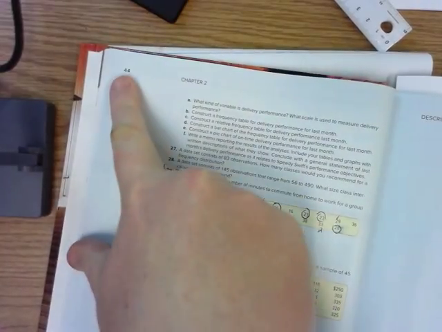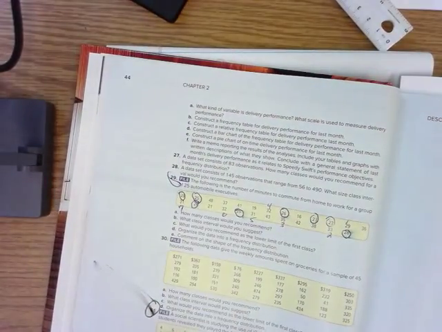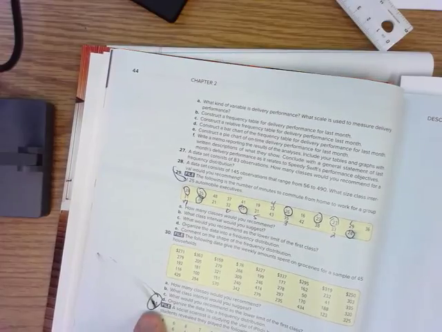Hey everybody, I'm back. Alright, so we're going to go ahead and go on page number 44 again, chapter 2, and we're going to come down to number 31.